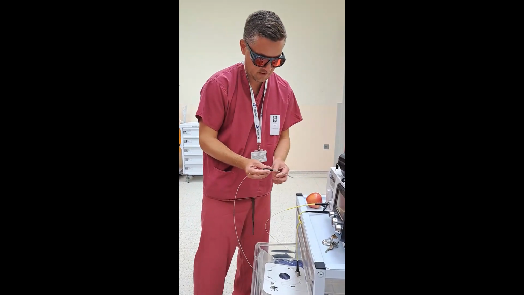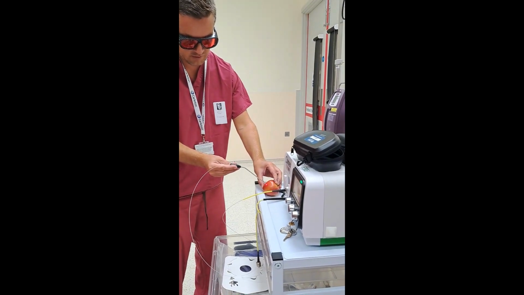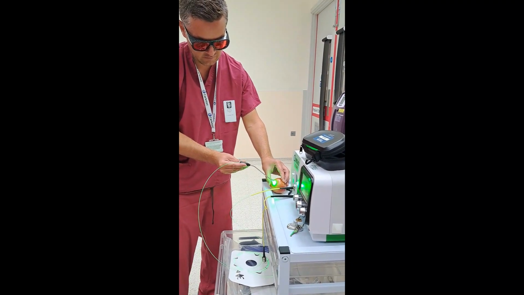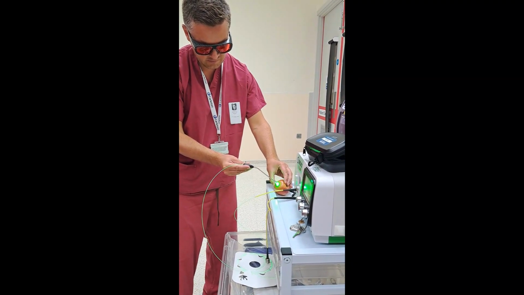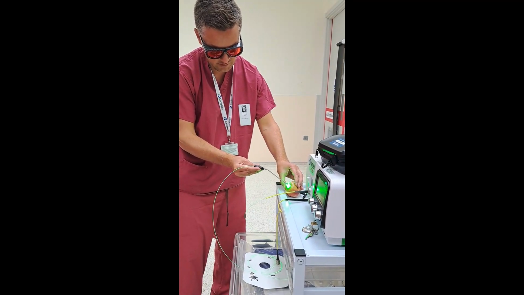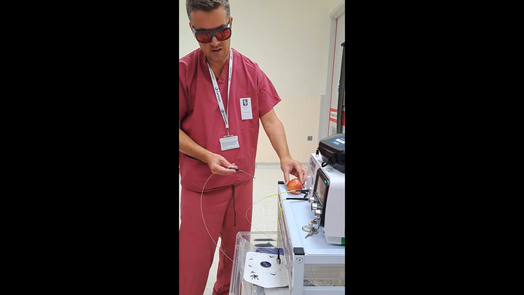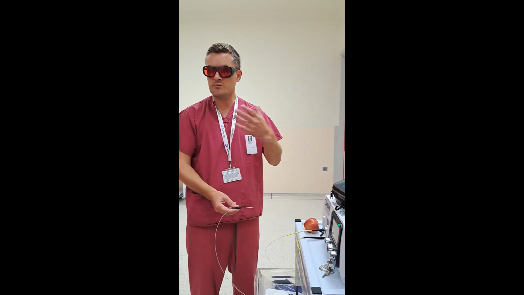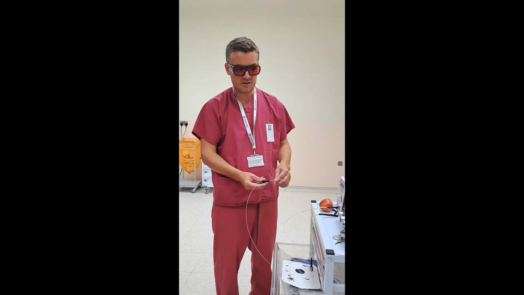So 1 watt is the maximum, and this will just be on all the time. So it's basically like cooking. See, the heat stacks, and you will just burn a hole. Okay? So we have single pulses, repeat pulses, and continuous.